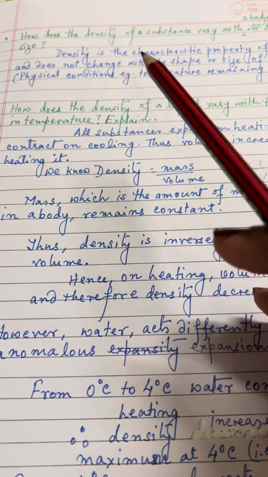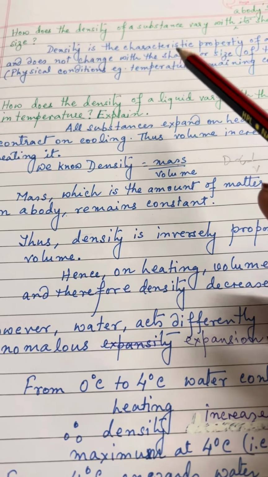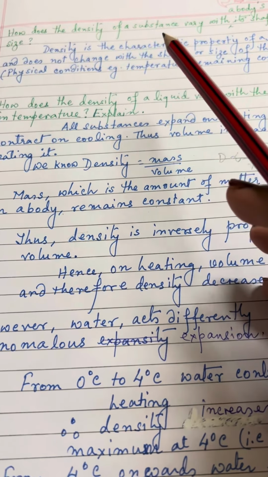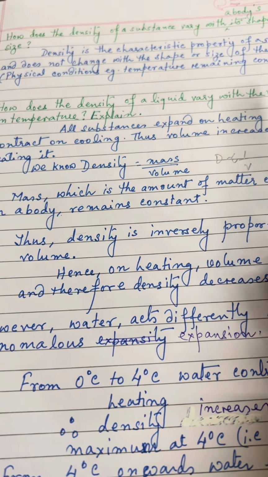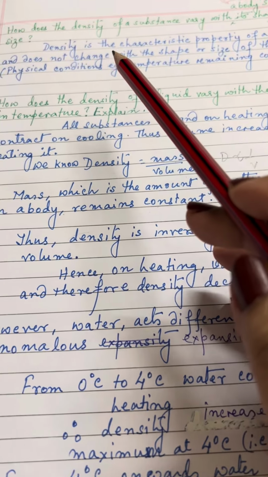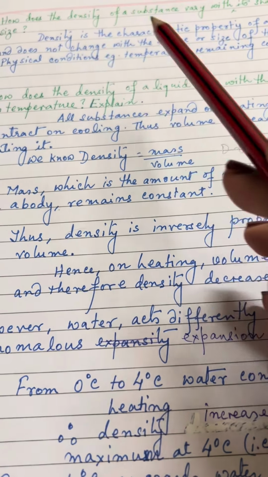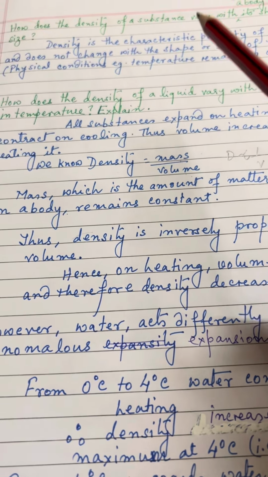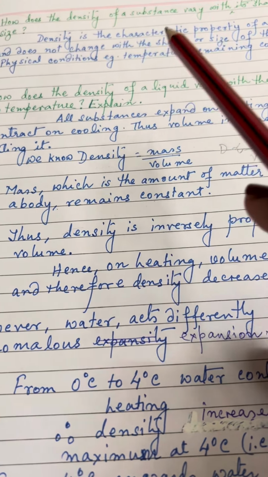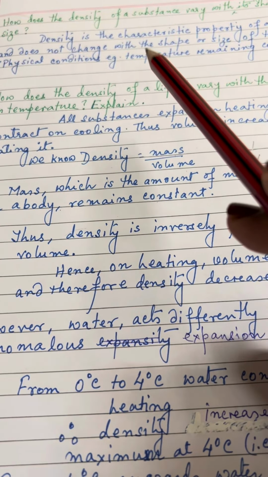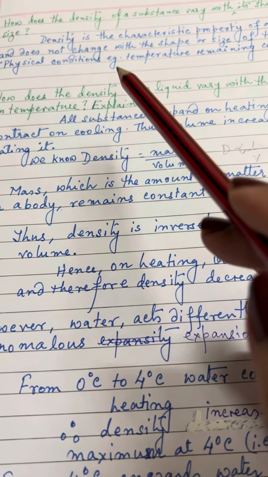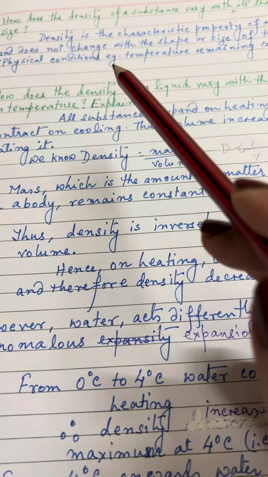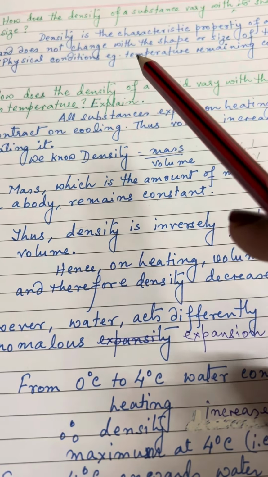Dear students, coming to the second most frequently asked question, and that is, how does the density of a substance vary with the body's shape or size? Now dear students, the density of a substance is the characteristic property of that substance. It does not vary with the shape or size. I will give you one random example. If we take iron, we know that the density of iron is 7.8 gram per centimeter cube.